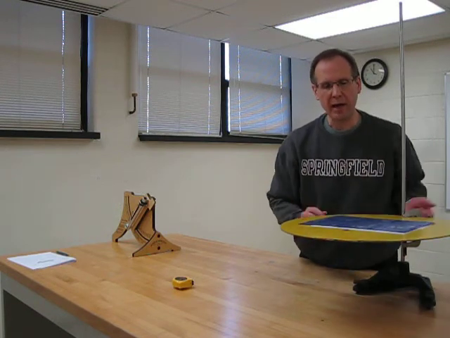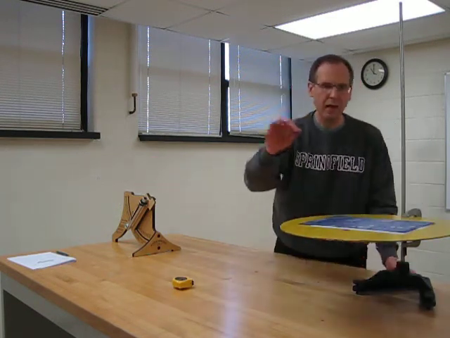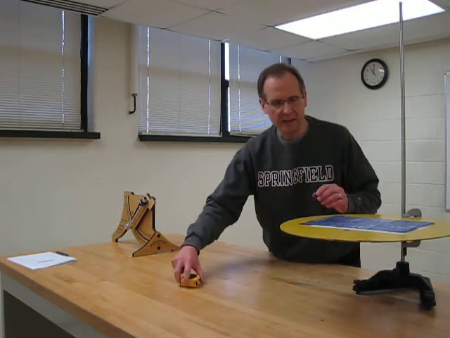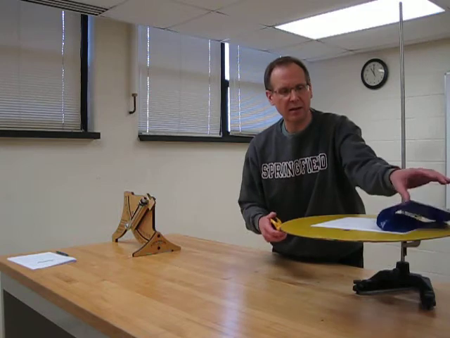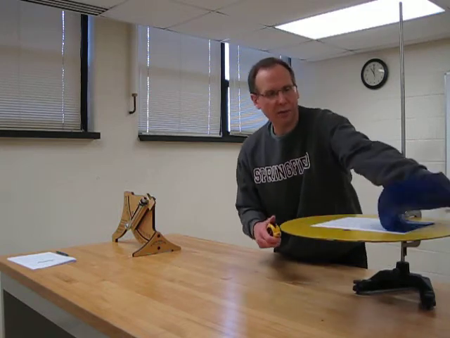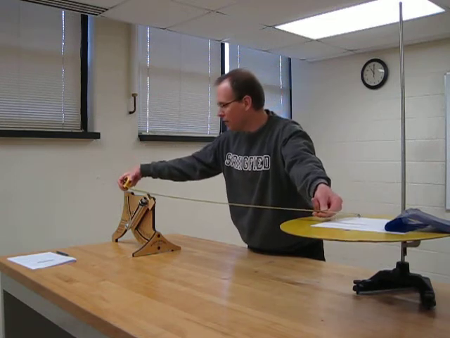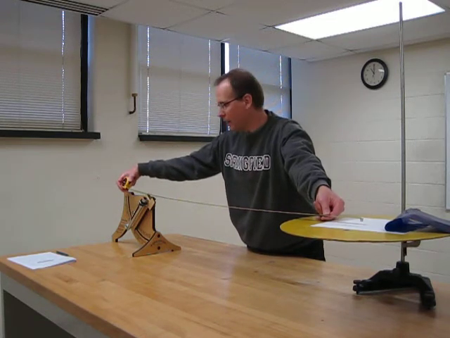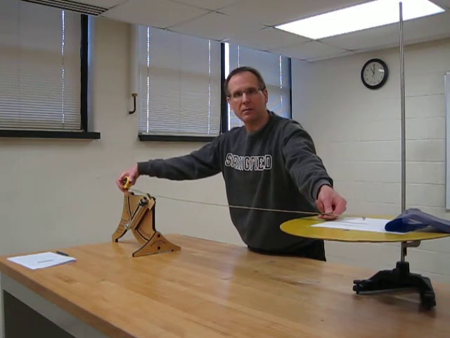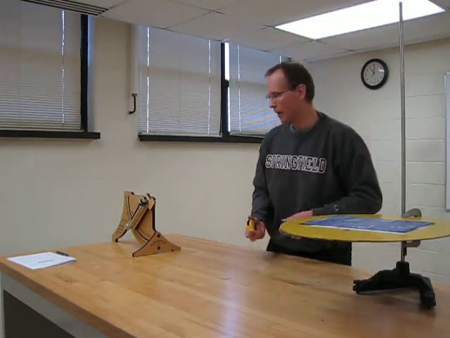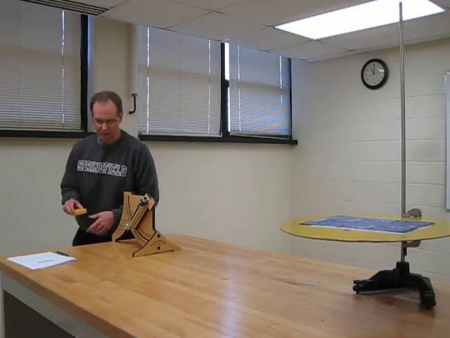The reason for that is when the ball hits the carbon paper, it'll leave a mark on the white paper. Then I can simply measure the distance from that mark. I can pull this back, measure the distance from that mark to the edge of the gun in centimeters, and that's going to be my range. Okay? So basically, I'm going to do 3 trials for each of those angles. Let me just show you a couple of these.